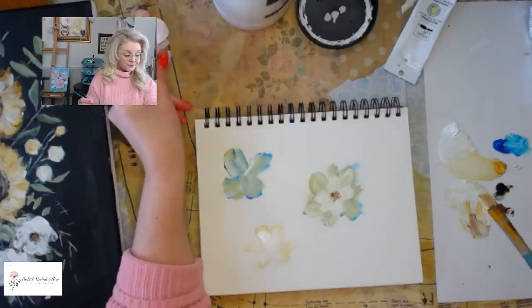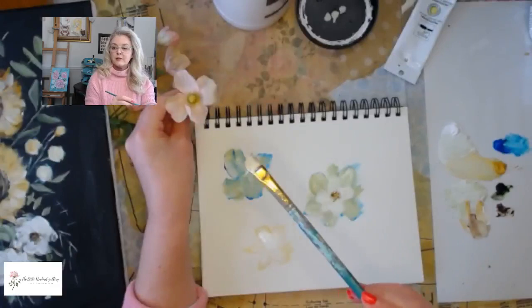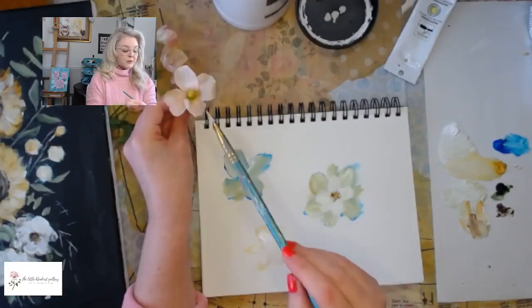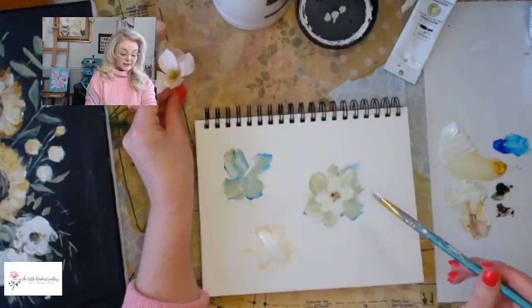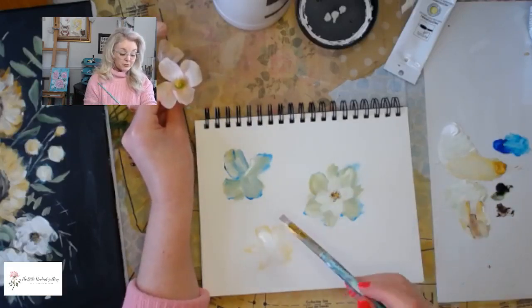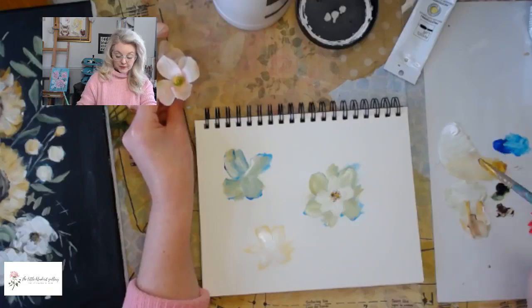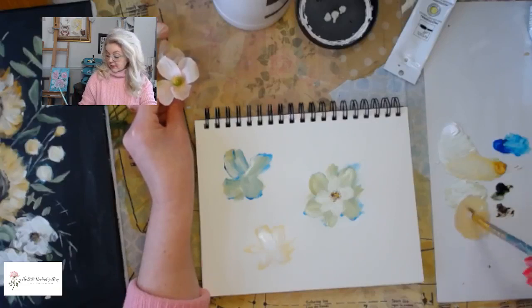In order for you to get a look that is not just an open flat flower, you got to shorten some of the petals. So what we're going to do, I'm just going to use some of that brown, some of that yellow, and some of the green.